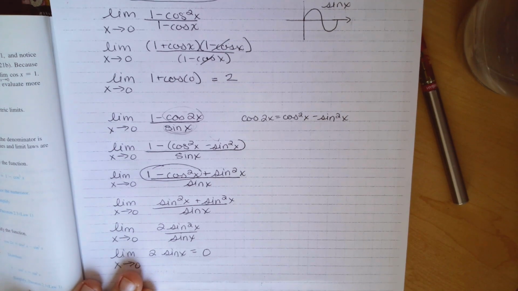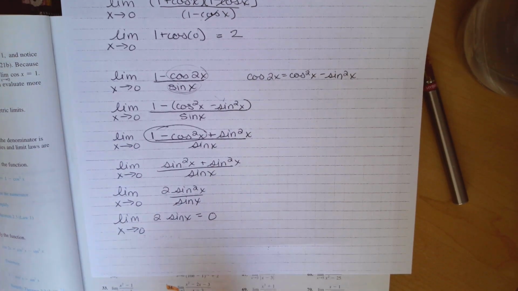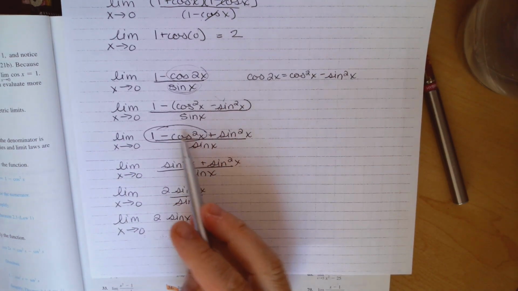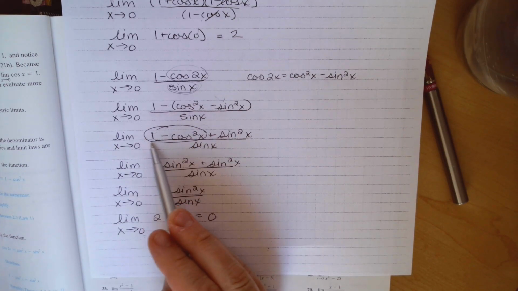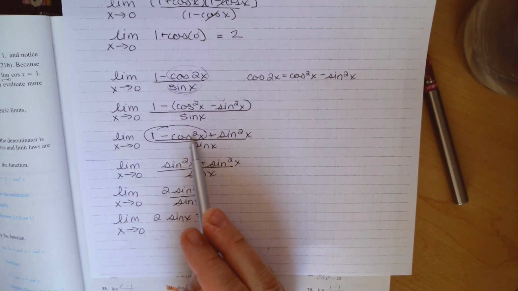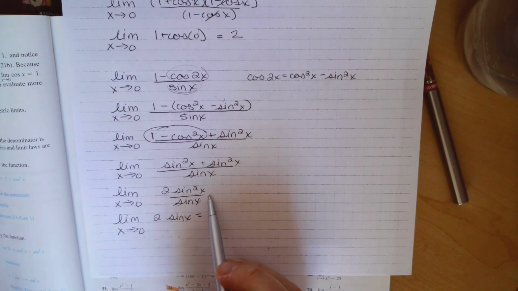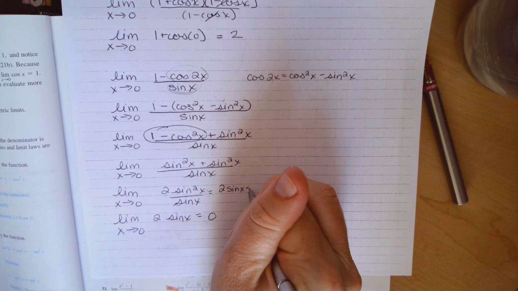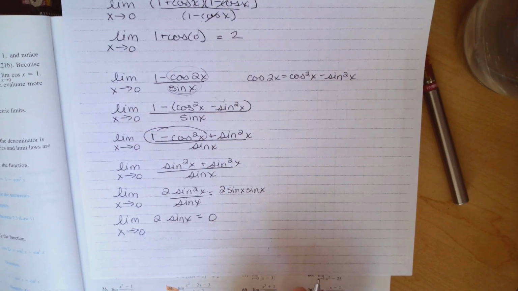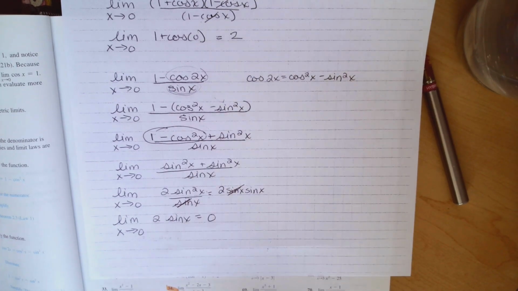equals 0. Got a little carried away, sorry, I didn't show all the steps. So what did I do? I substituted in here for sine squared x. We knew that because of the Pythagorean identity. That gave us 2 sine squared x's. And then of course this is just 2 times sine x. I canceled one of them with one of those down there, and you end up with 2 sine x.